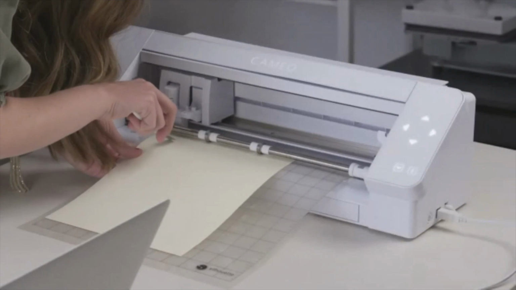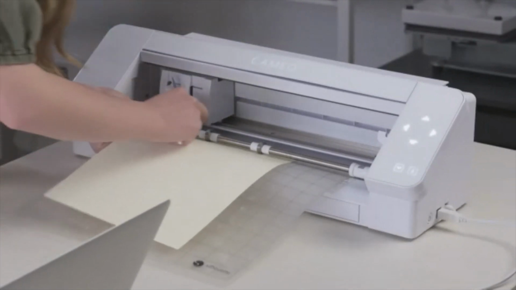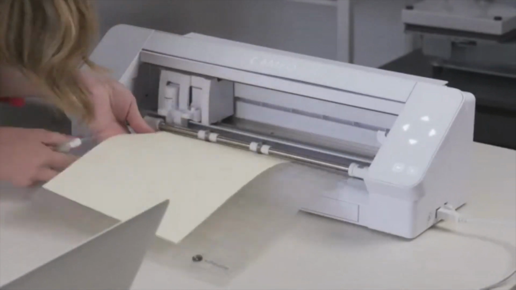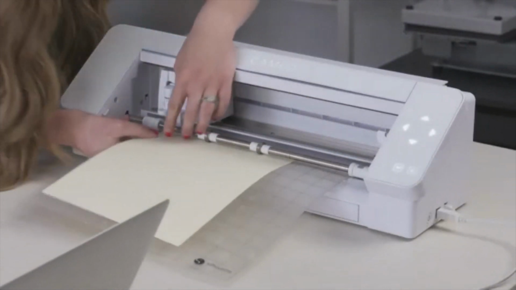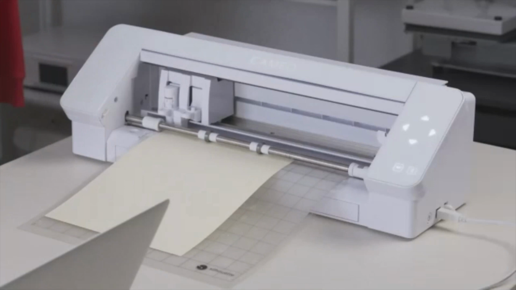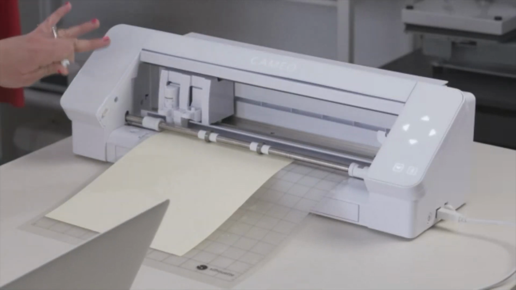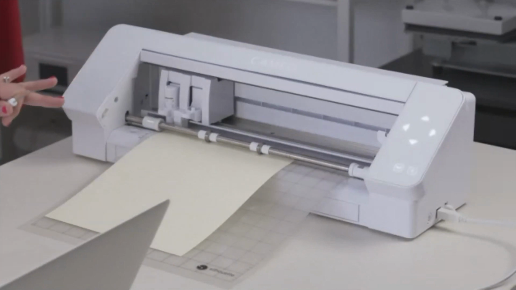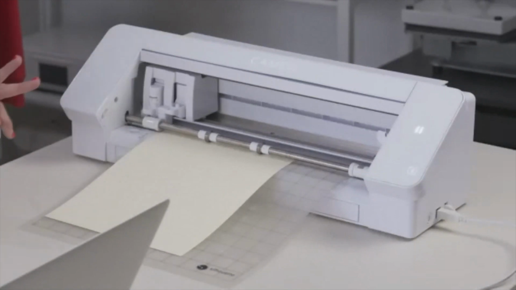Okay, so, sorry, this is so close to the top that I'm having a hard time peeling it back to see. I'll just show you anyway. I think it cut all the way through, but theoretically if it didn't, I'm not going to unload it or anything like that. I'm just going to come back to my send panel and press send one more time. And it'll just do the exact same thing.